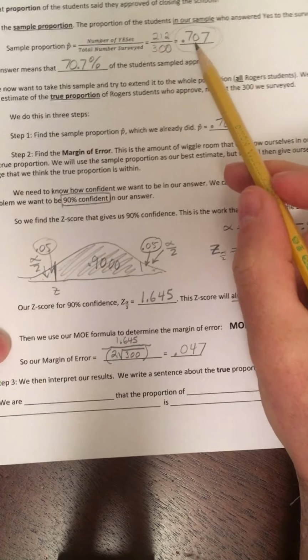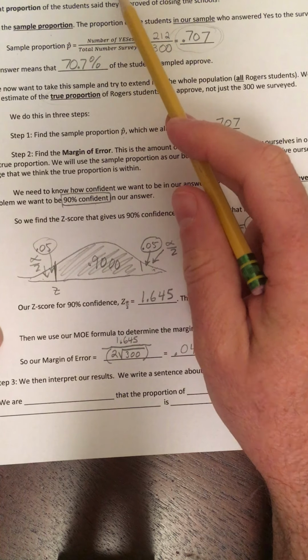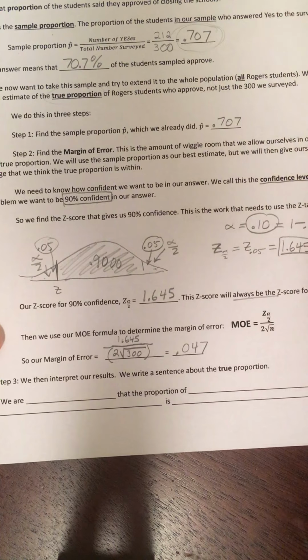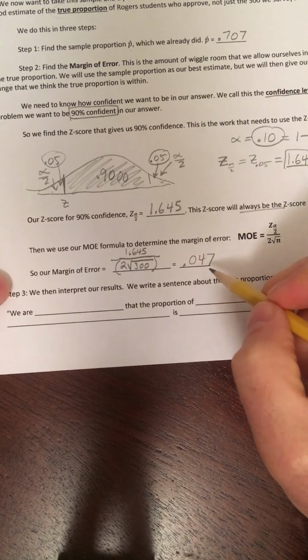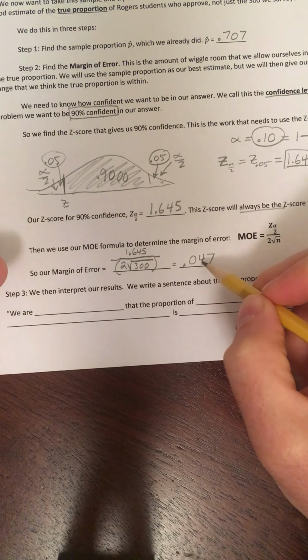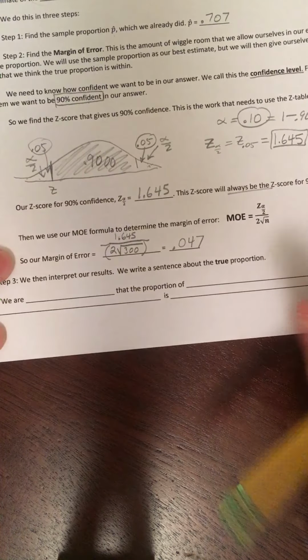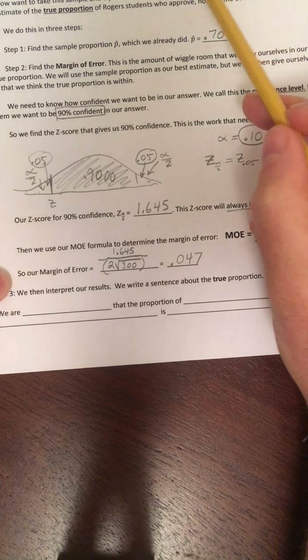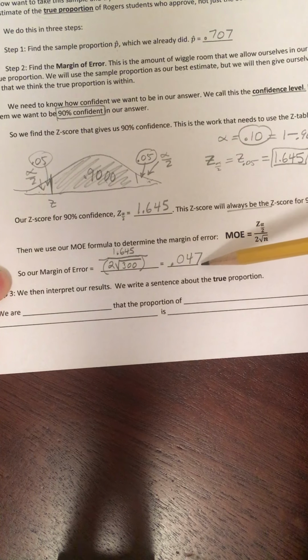We found our proportion. 70.7% of my sample said they approved of this decision. And then I'm finding my give or take, my plus or minus, my margin of error. So what I'll say is the real proportion is somewhere around 0.707, give or take 0.047.